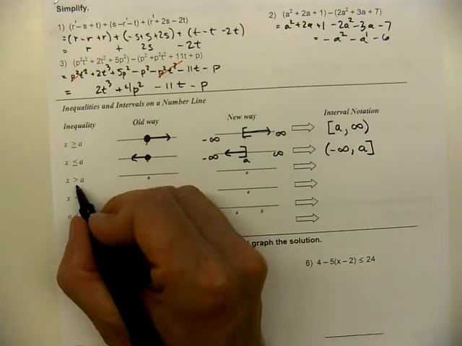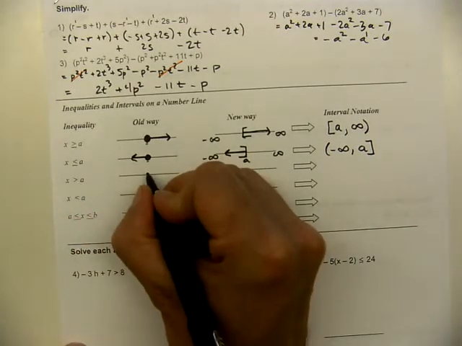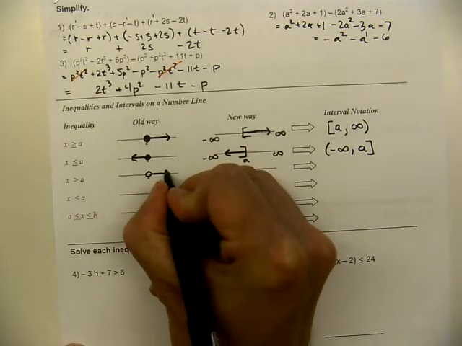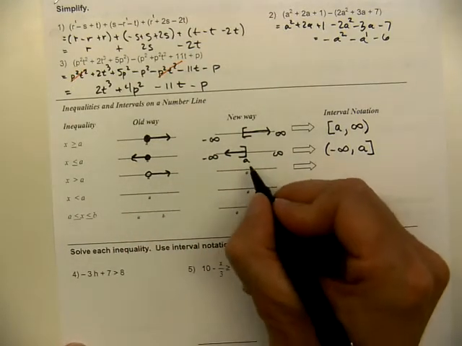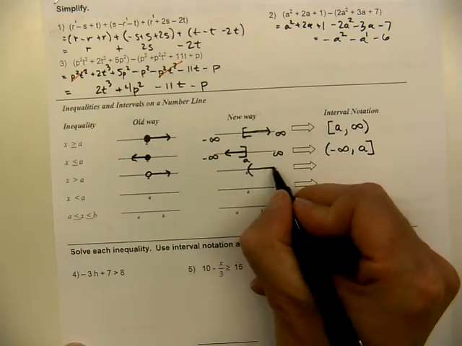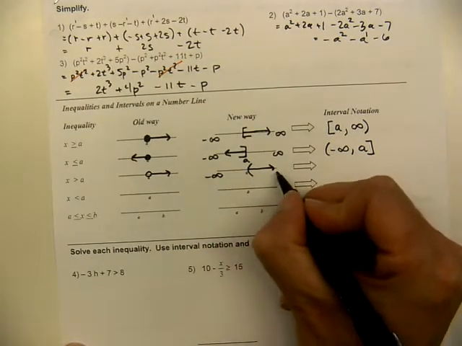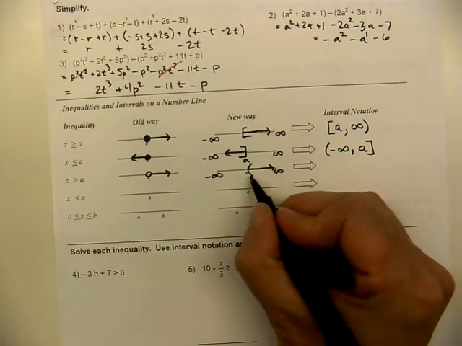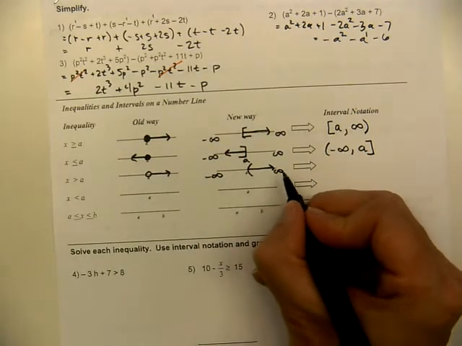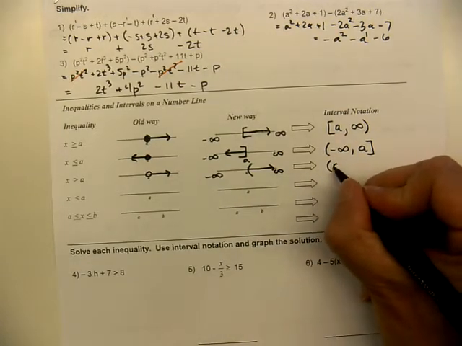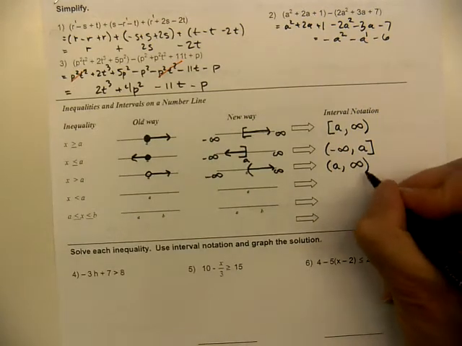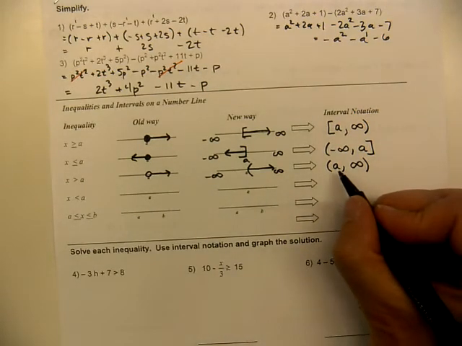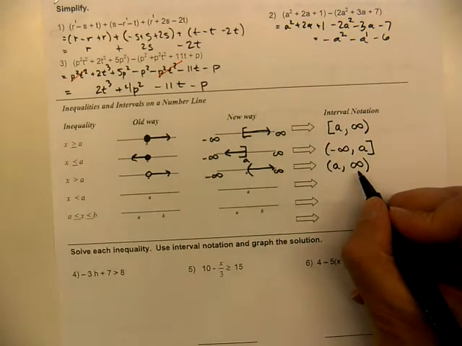Now, if we change the inequality to x is greater than a, then that is an open circle while shading to the right. That communicates my solution is greater than a, but not a itself. So the new way is a rounded bracket, shading to the right. And again, it helps if you put those infinities on the number line so we can see what two values to select. We're selecting the a and the infinity. So we use the rounded bracket around the a, separated by a comma. There's the infinity, and again, a rounded bracket on infinity always. So we're saying the solution is not a itself, but bigger than a and all the way up to infinity.